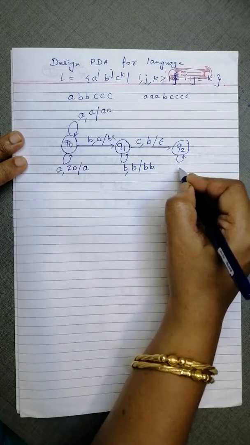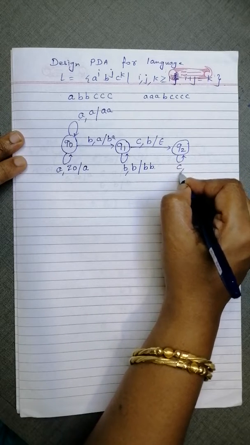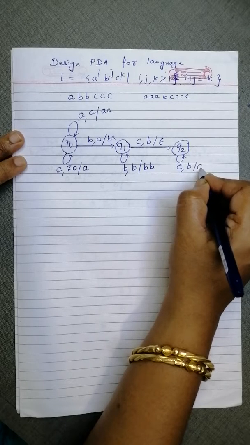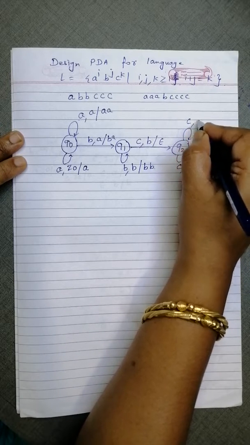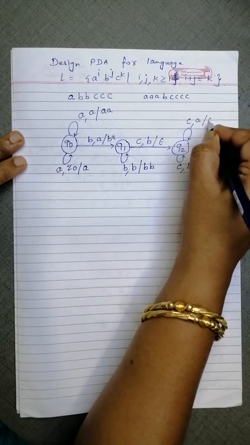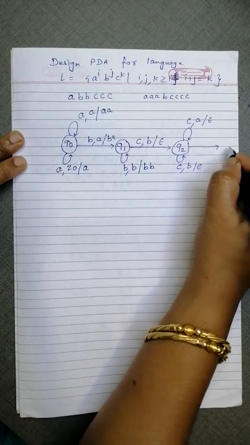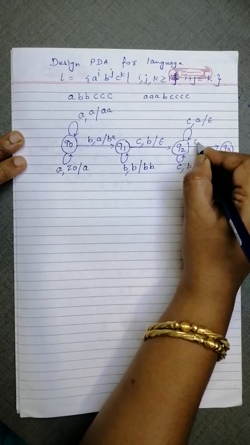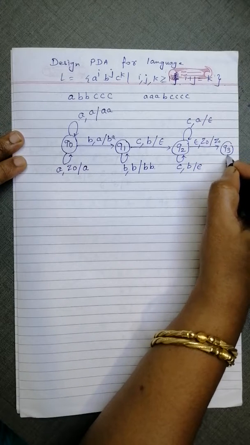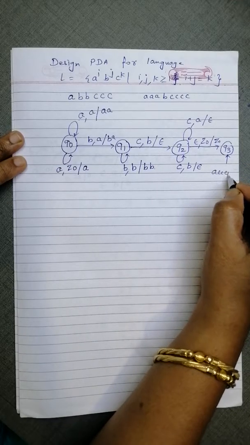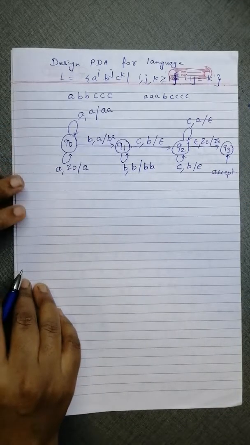In state Q2, for every c as input and b on the stack, it will keep discarding. Similarly, for every c as input and a on the stack, it will keep discarding. When the input is over, that is null, and the stack is Z0, it will go to the state Q3, which is the accept halt. So this is the design.